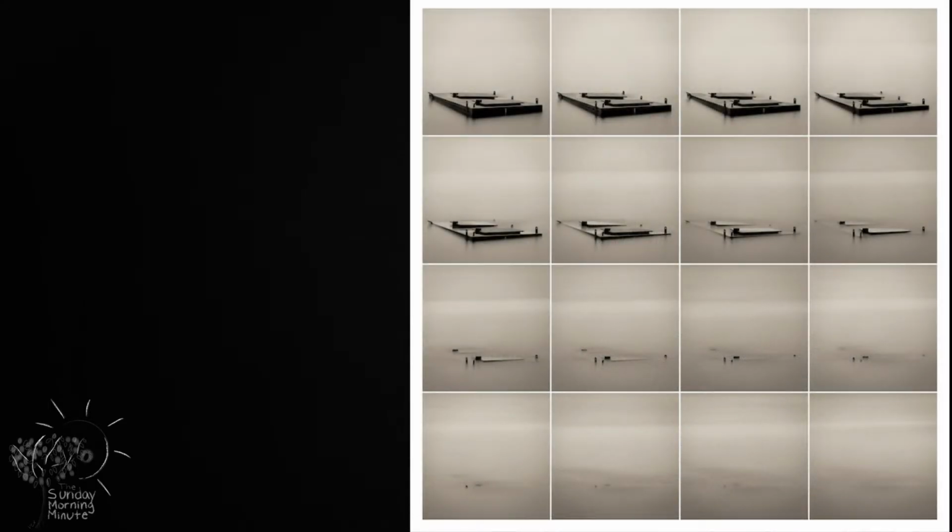The final image I will show is a series of 16 images, noting the passage of the tides and time. Each image in this sequence was north of 4 minutes long.